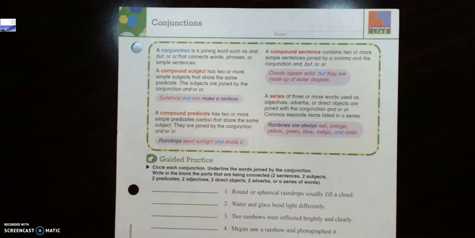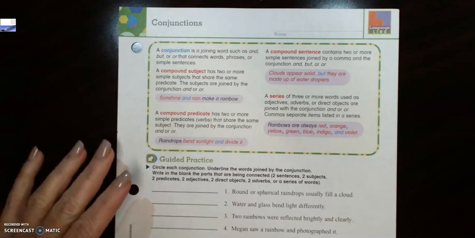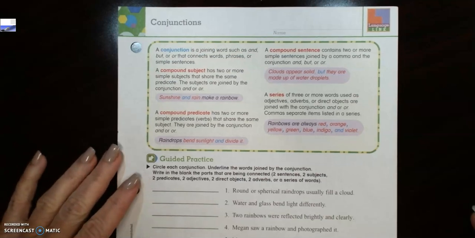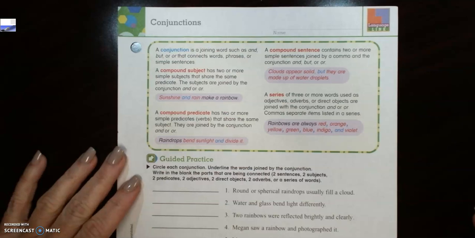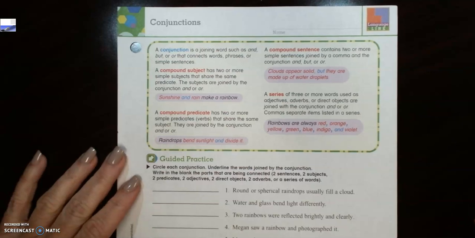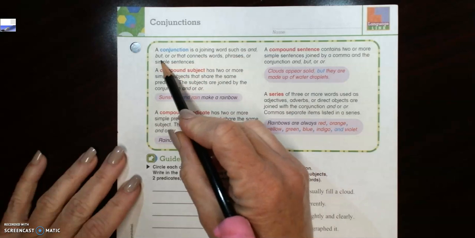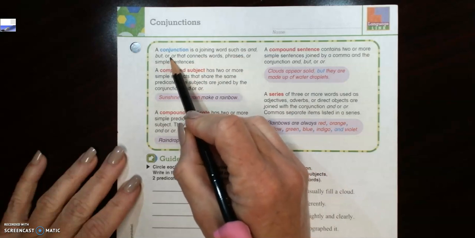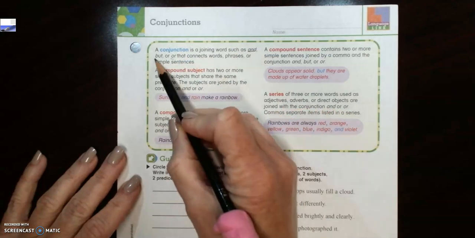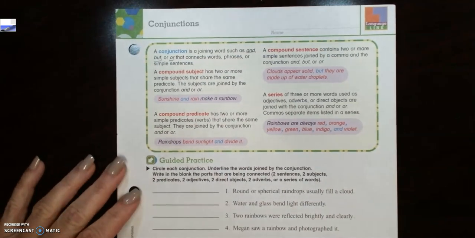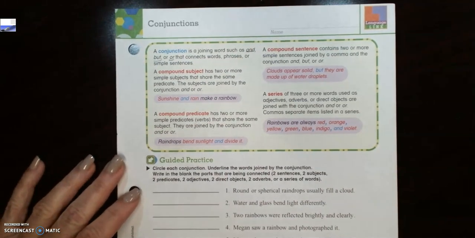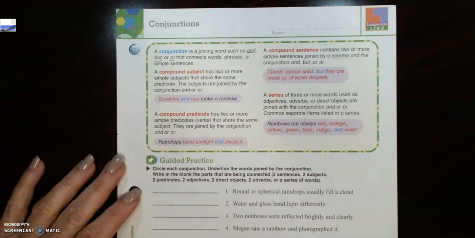The title of our lesson is Conjunctions. What is a conjunction? A conjunction is a joining word such as and, but, or the word or. So and, but, or. That connects the words, phrases, or simple sentences.